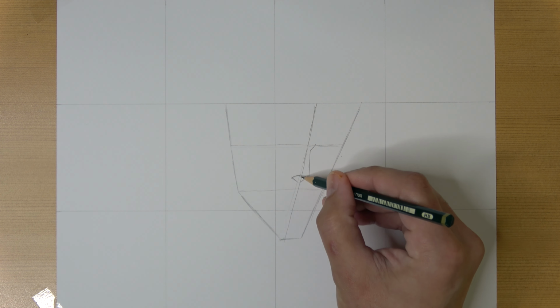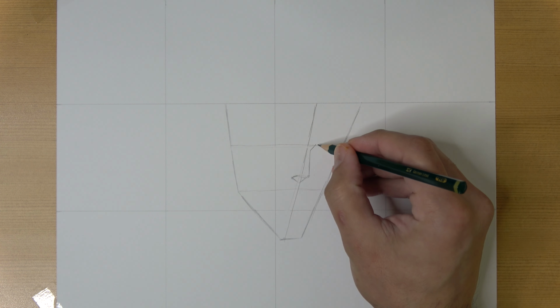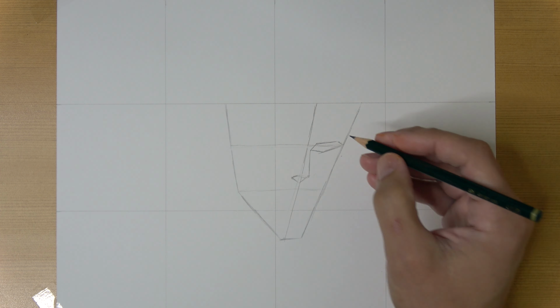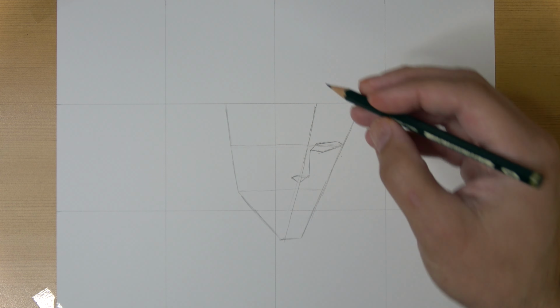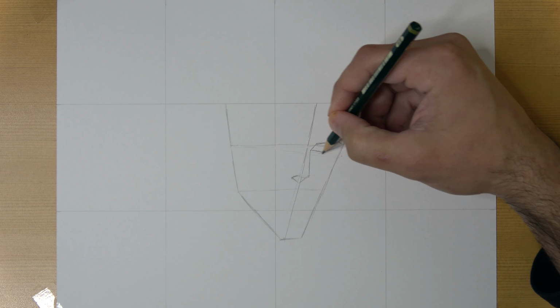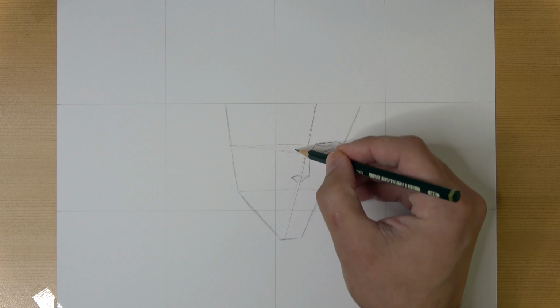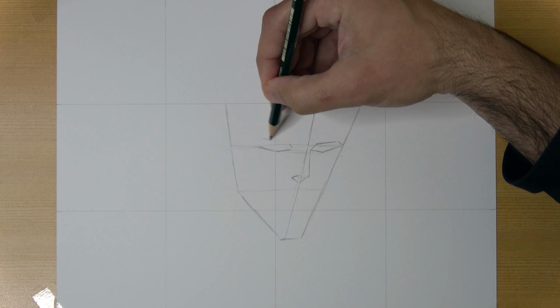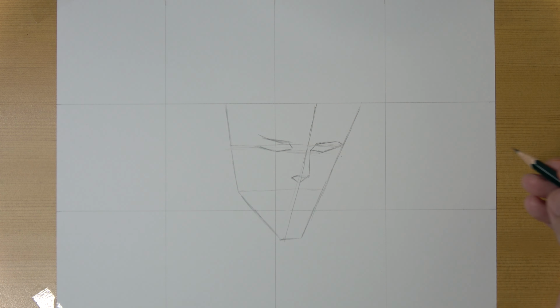Notice everything about his features are very straight, not a lot of curves, and that's just kind of the edgy look that they gave this character. A little bit too edgy, if you ask me, for a 15-year-old. Kind of looks like a 40-year-old man, but I'm not going to judge the animation style.